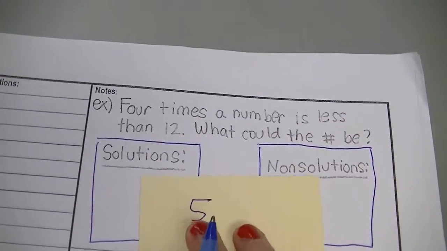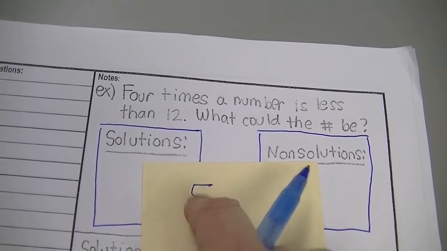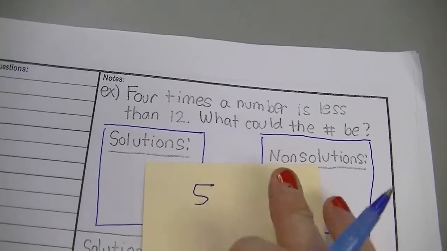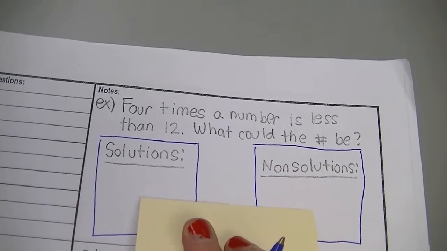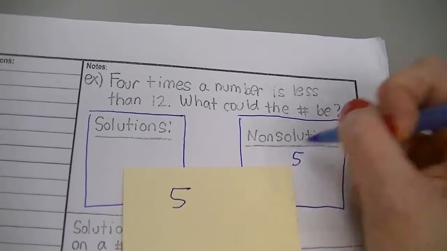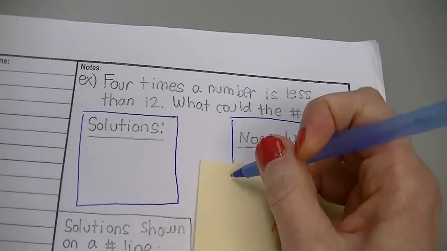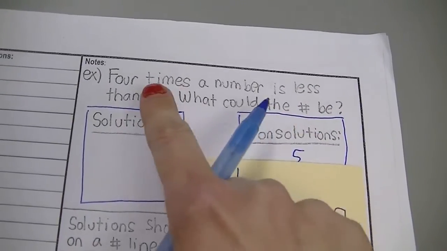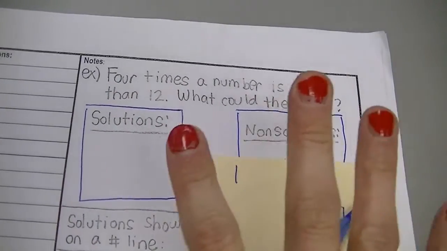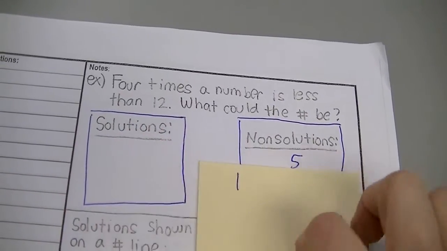5, okay? 4 times a number. Well, 4 times 5, because 5 is the number I selected. 4 times 5 is 20. Is that less than 12? Is 20 less than 12? Nope. So that 5 goes in the non-solutions department, okay? Let me try another one. Let's try 1. 4 times a number, so 4 times 1 is 4. Is that less than 12? Yeah, that's less than 12, so that 1 goes in the solutions section.